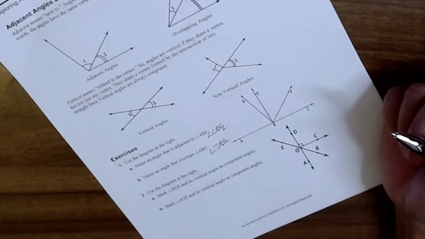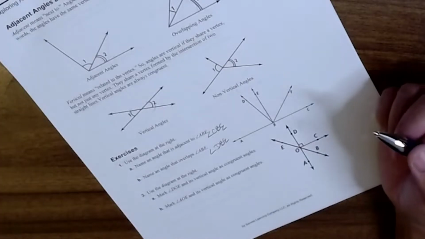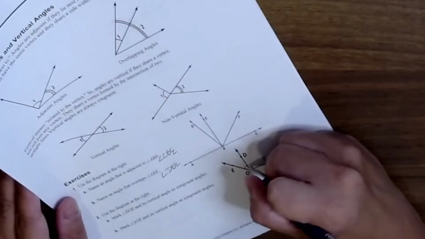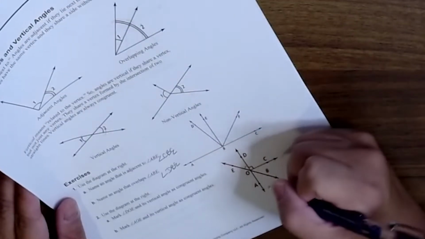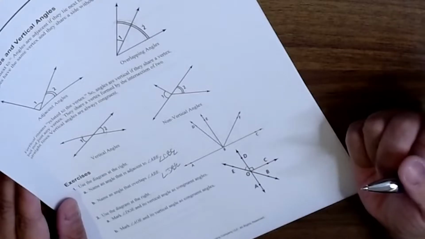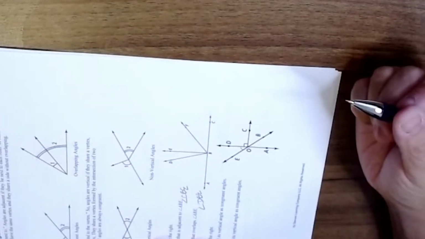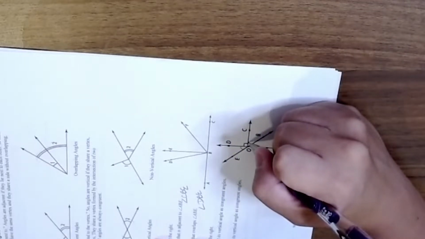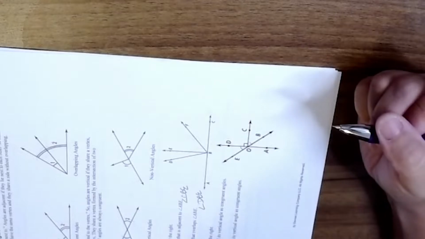So vertical angles and stuff like that, we're looking typically at setting angle measurements equal to each other. You know, so here these are your vertical angles here.